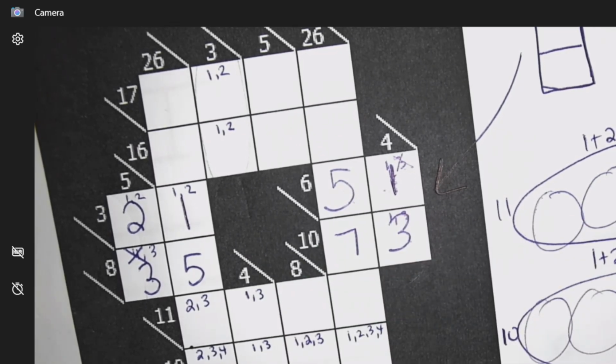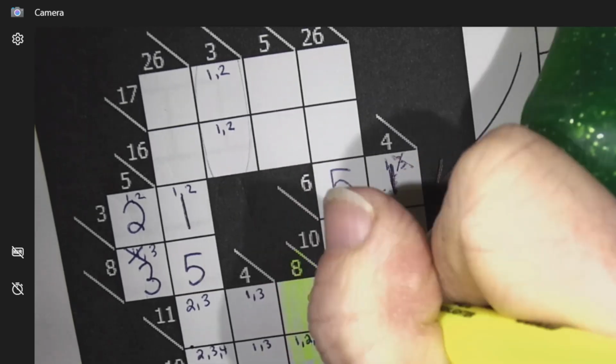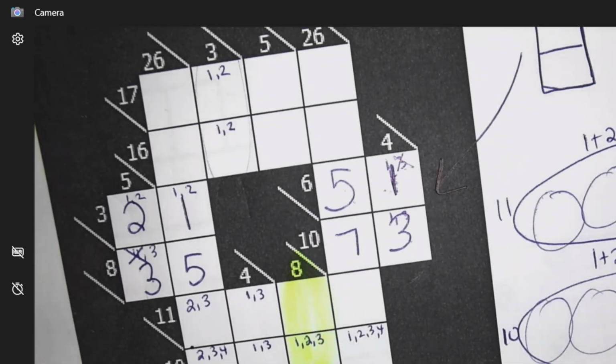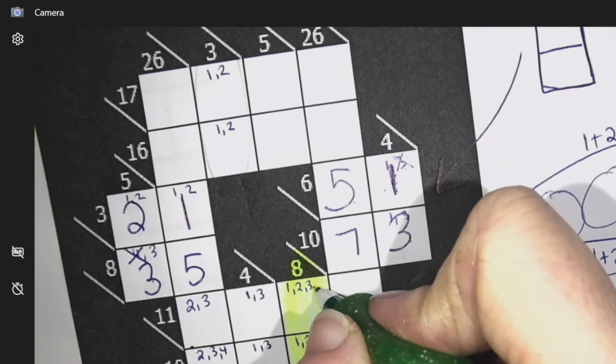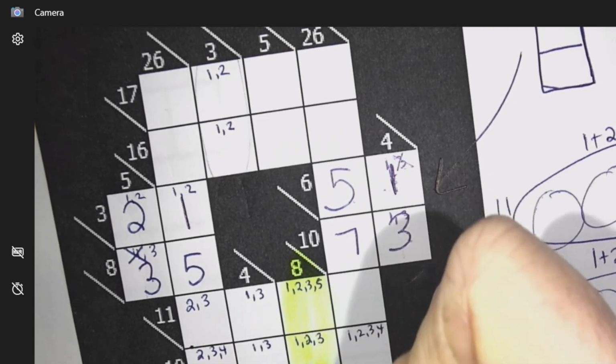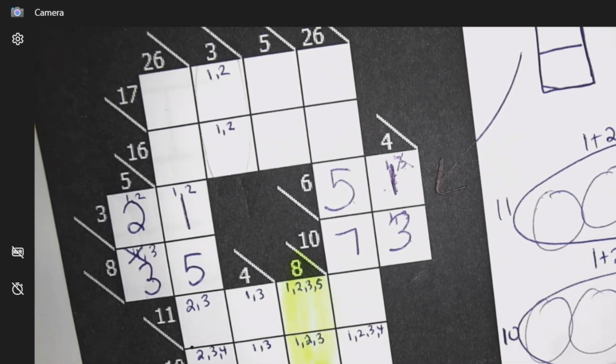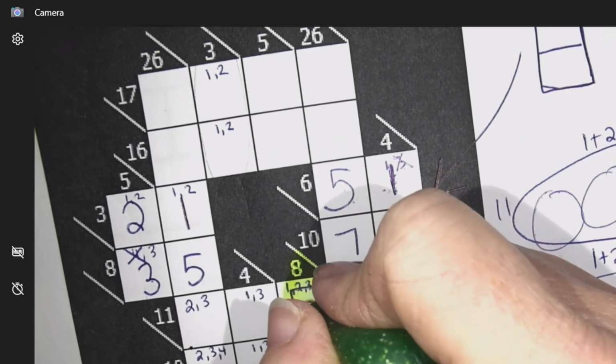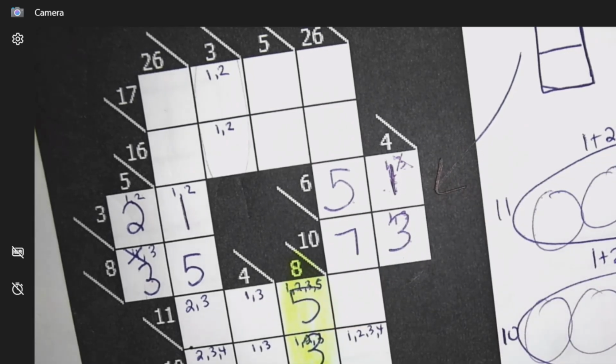Okay, let's conclude this thing right here, this 8. You can make a conclusion here. 1, 2, 3, and 5, right? Are you getting anything to do the 11, 10 options, but also make an 8? There's only one thing that's going to work for us, I think. Which one do you have to pick? 3 and 5. The 3 and the 5.